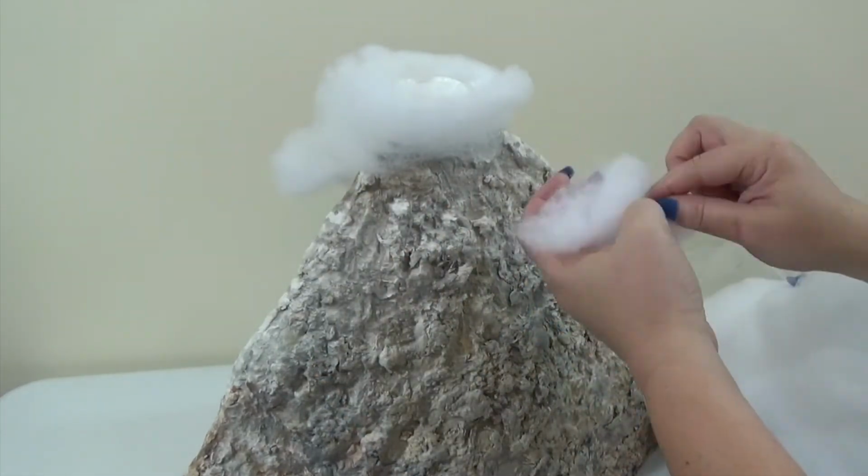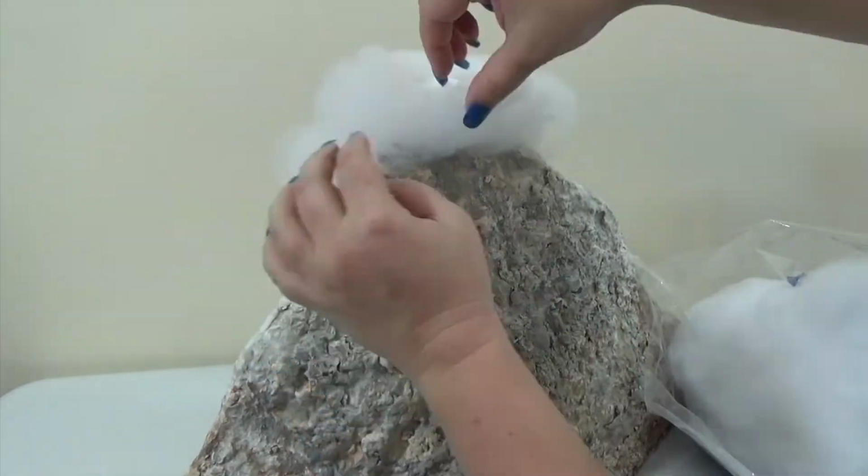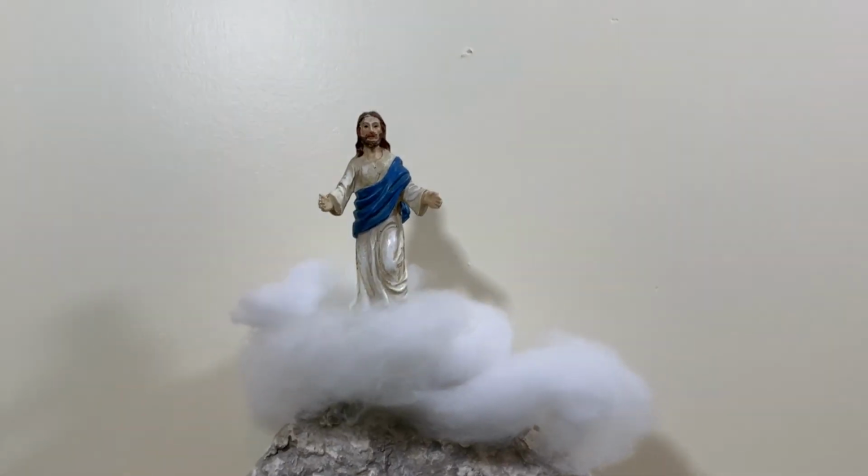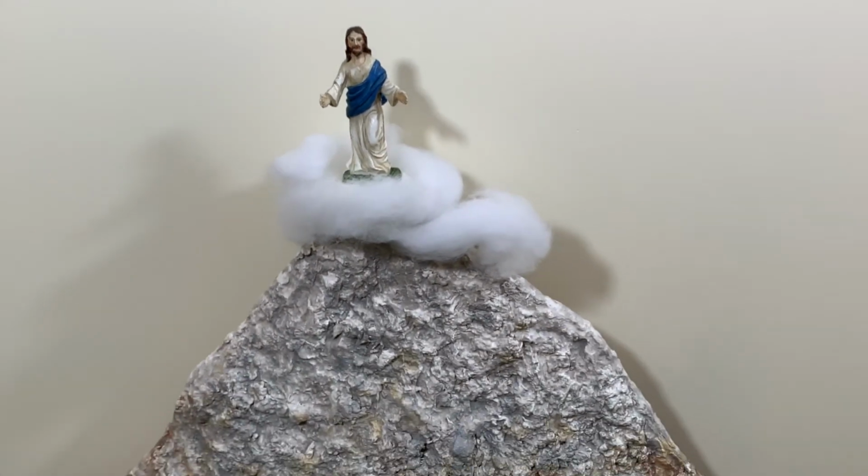And again, the best part of our little stand is that it comes off and you can incorporate your mountain background into any other display that you choose.